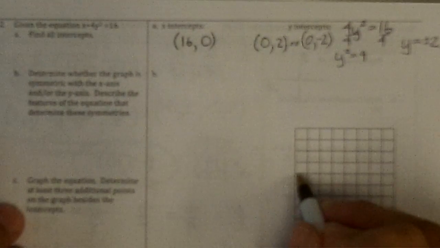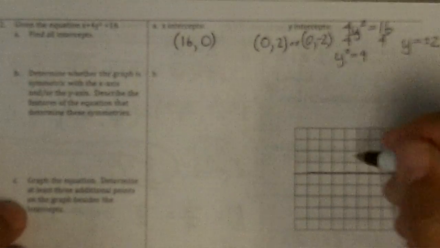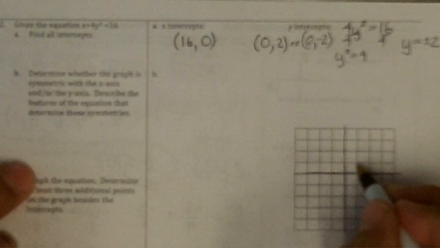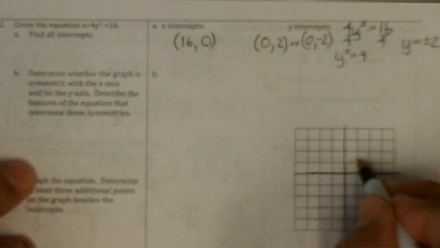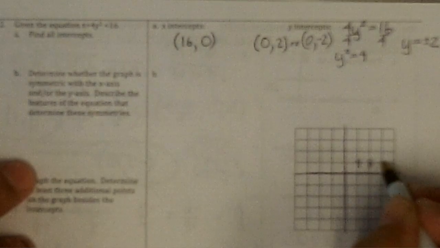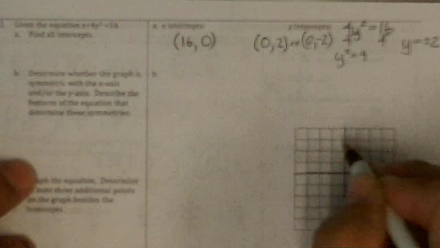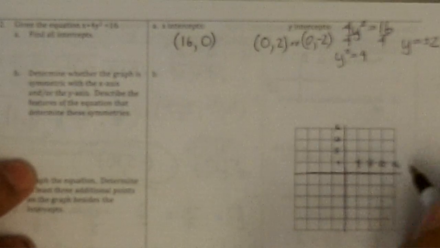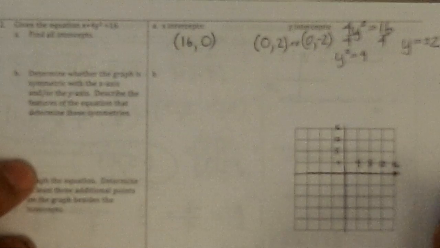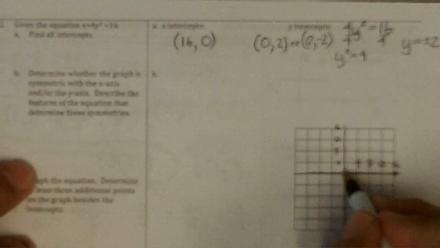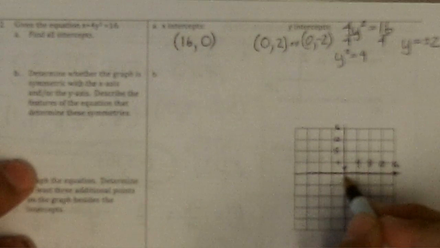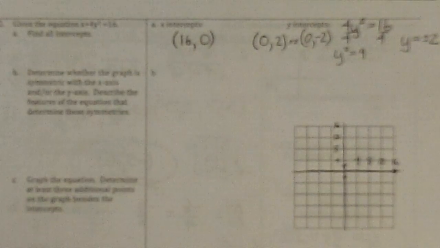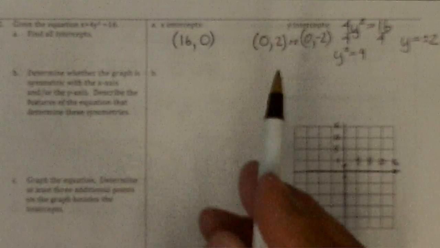So, if I draw the lines on here, I got to go through 16, 0. So, if I count by 4, 8, 12, 16. It goes through 16, 0, and 0, 2, and 0, minus 2. And you can start seeing a pattern reflect about the x, but not the y.